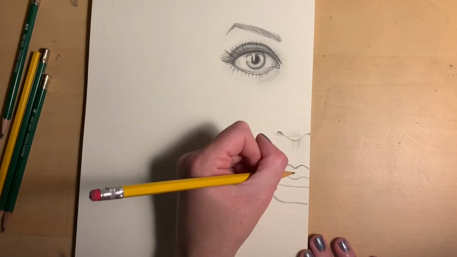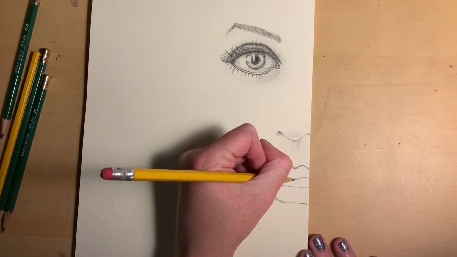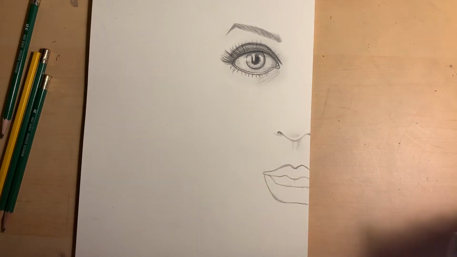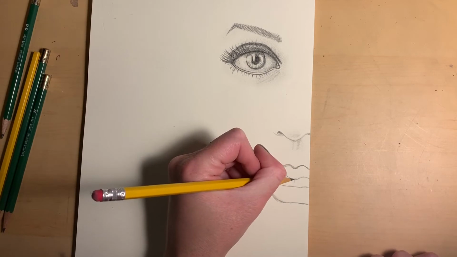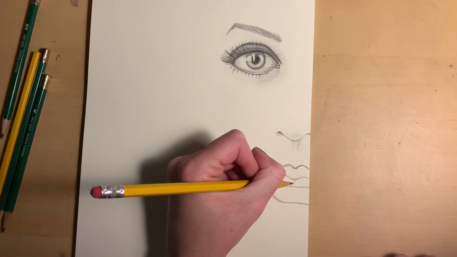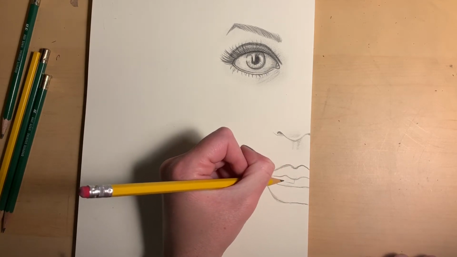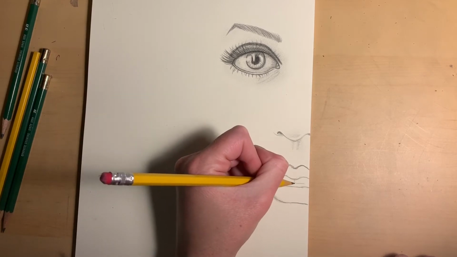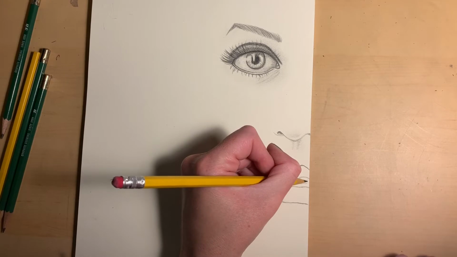What I want to start out with is making sure we're getting the basic outlines of everything. So for the teeth, once again, that line for the teeth is going to start right there, coming down and coming straight across and coming back up. Down, straight across, back up.